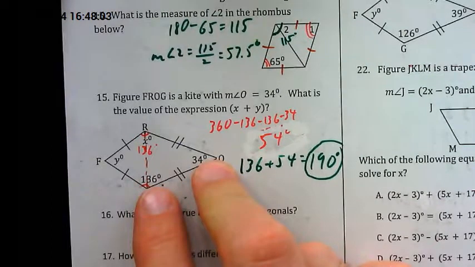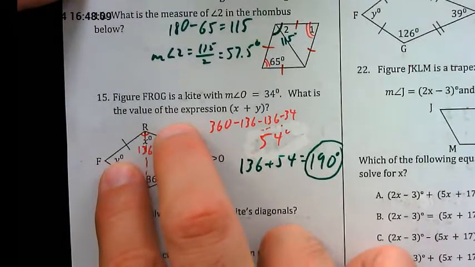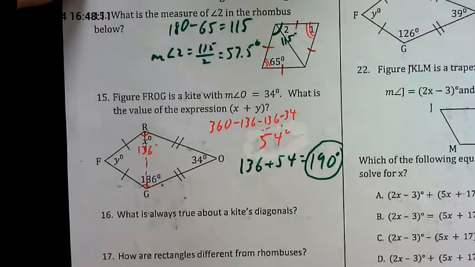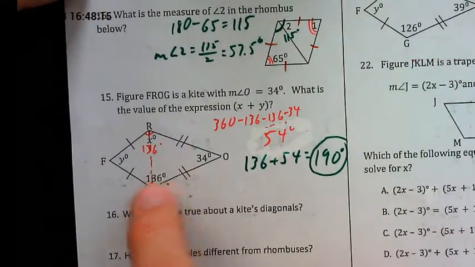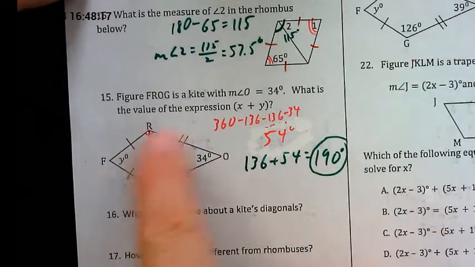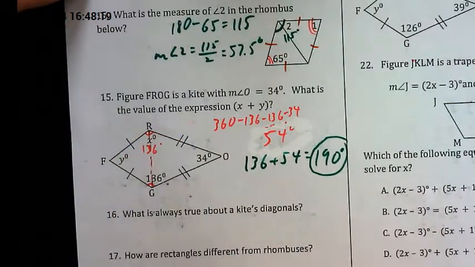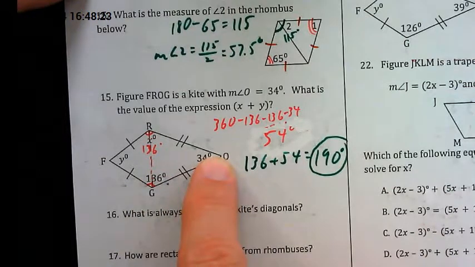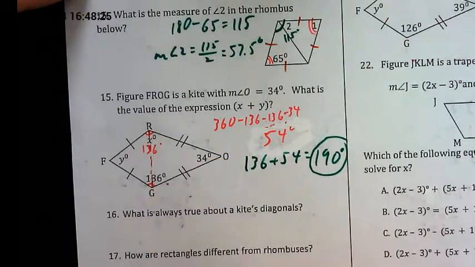We know the other two. We could have just said 360 minus these two, and we'd be left with these two already added together. Does that make sense? If I subtract these two, I'm left with x and y already. By subtracting off these two that we knew, I already have the 190.